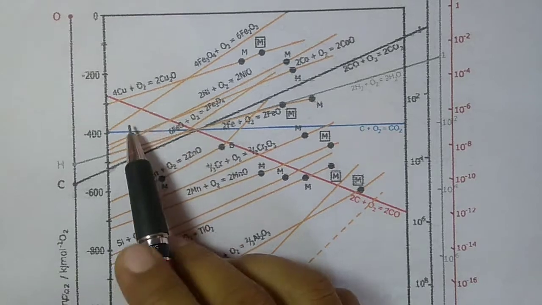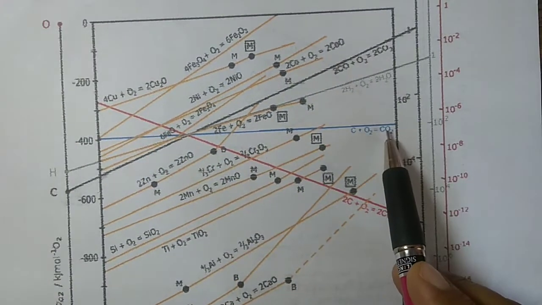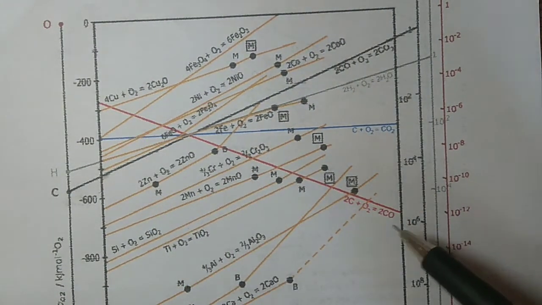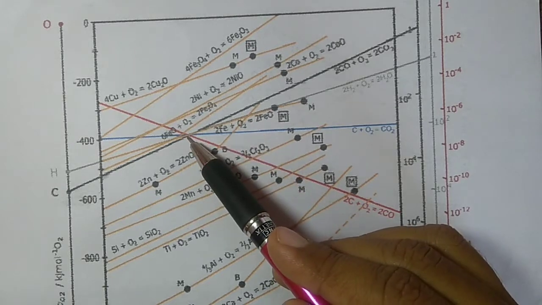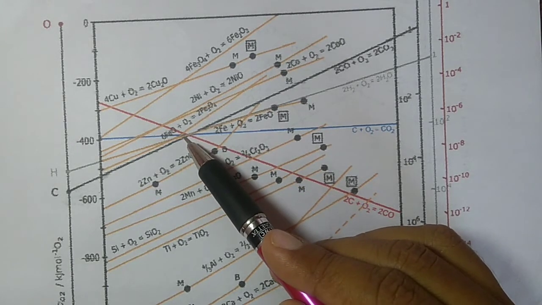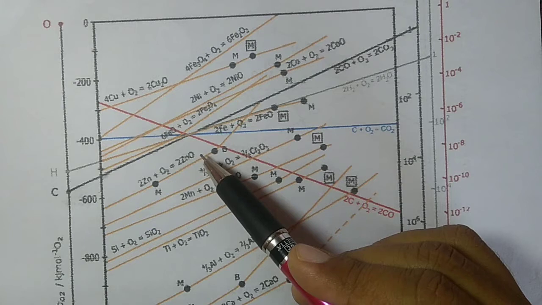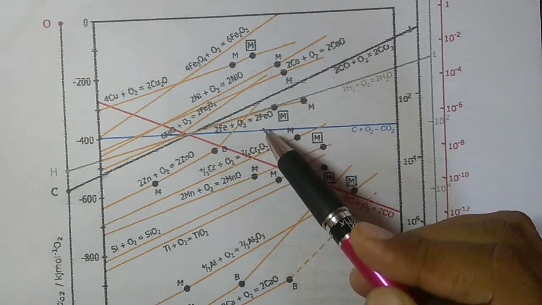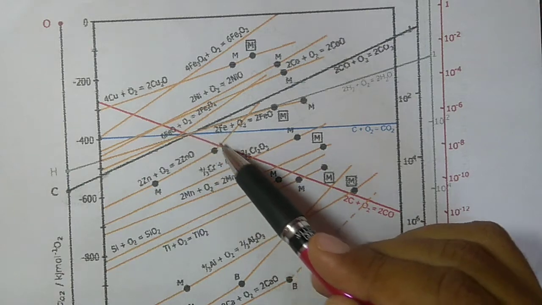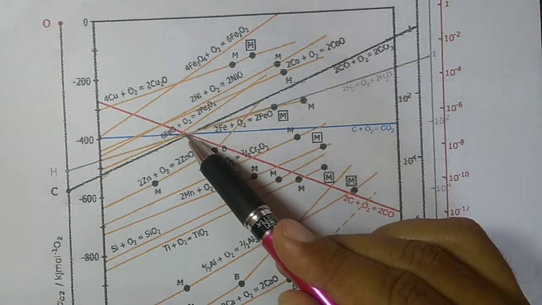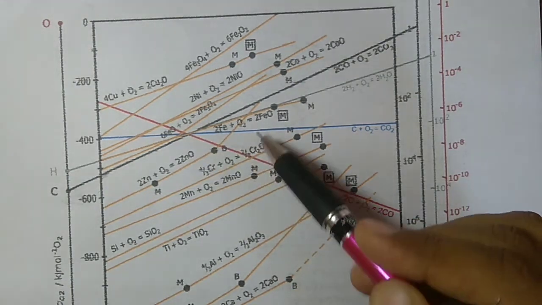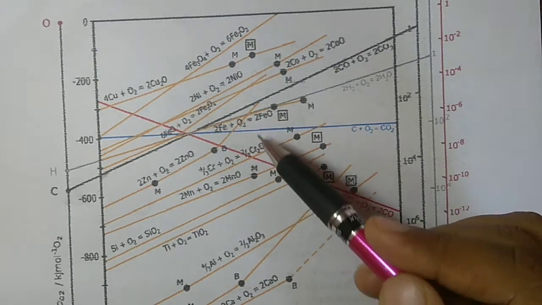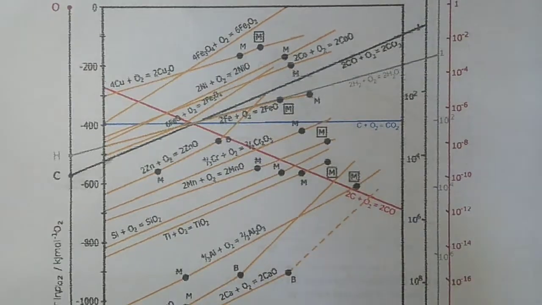And the lines of CO2 and CO intersect each other at 700 degrees centigrade. So CO is more stable than CO2 at temperatures higher than 700 centigrade. Above this temperature, it will be more stable than CO2.